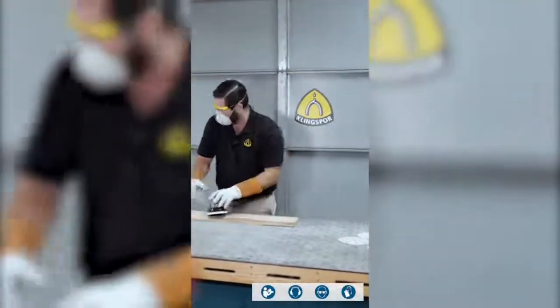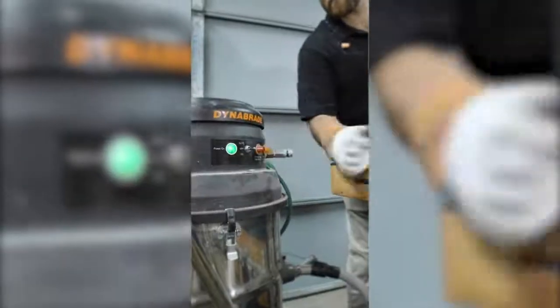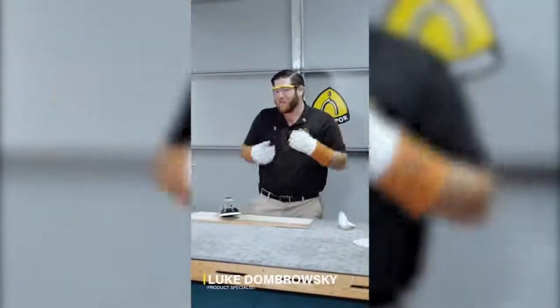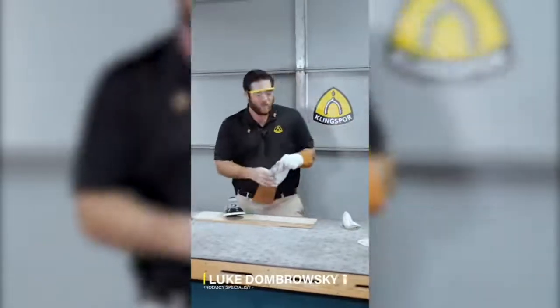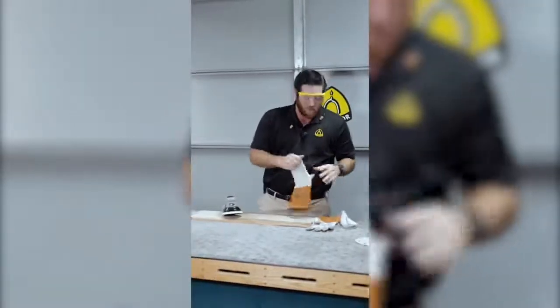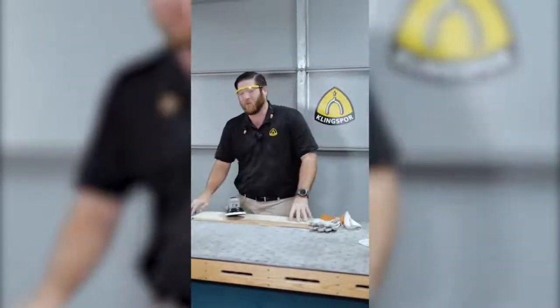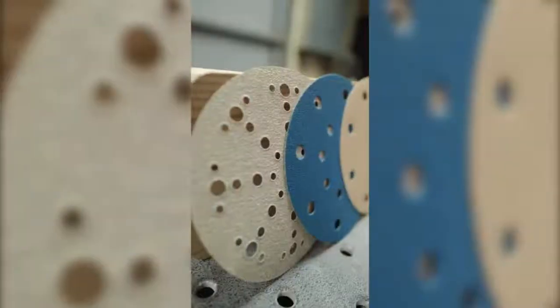Hey, hold on a second. Oh, hey, how's it going there? You snuck up on me. I was just getting some sanding done with the vacuum on. Quite loud. But that vacuum helps keep all this dust and debris out of the workshop, and most importantly, out of my lungs.